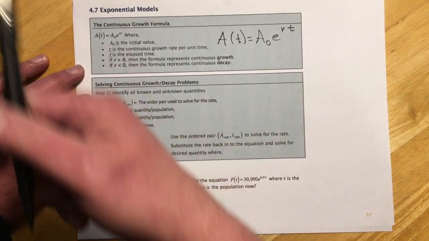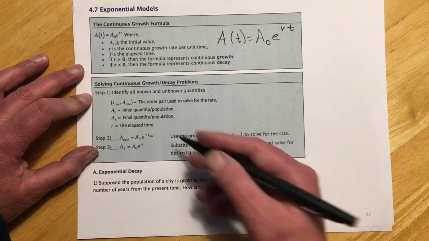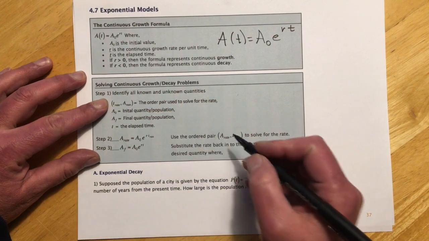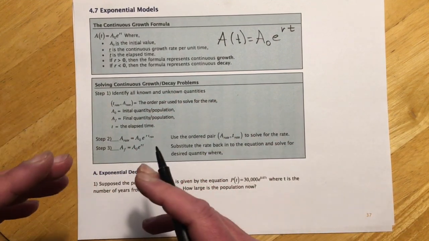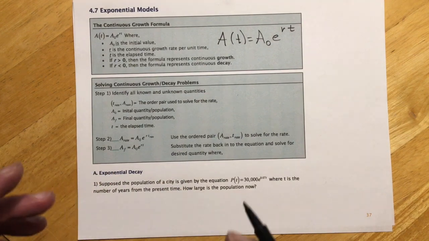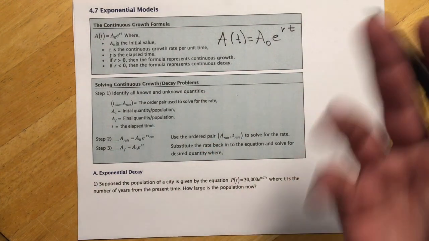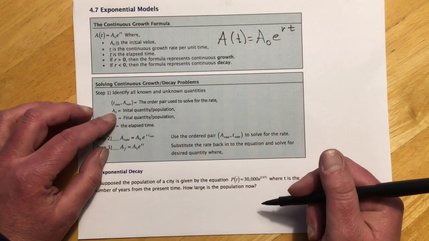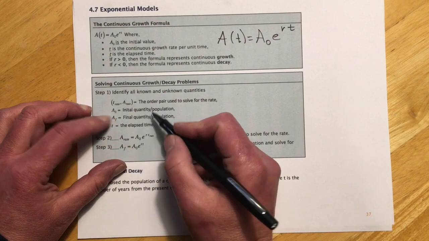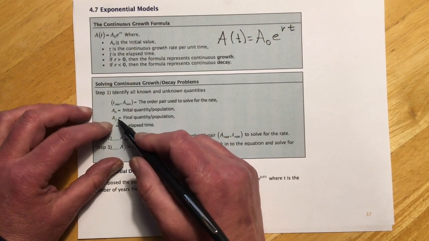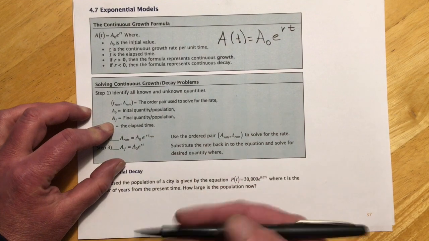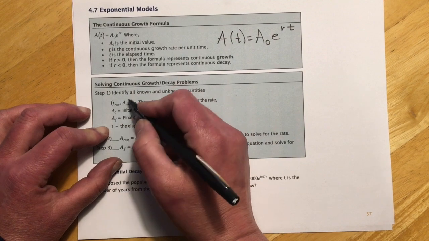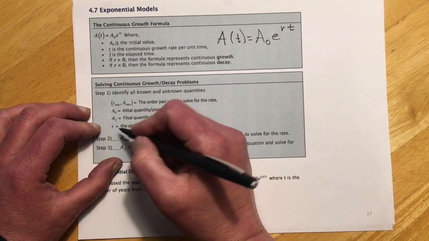And so I have the notes set up with these 5 things, that we're going to have a t for the rate and an a for the rate. So there's going to be some ordered pair in the directions that gives us information about at this time there's this much, and we're going to use that to solve for the rate traditionally in these problems. A naught, again, that was our initial quantity, so we're going to identify that. A final is A of t, so it's the amount after the time has elapsed, and t is the time elapsed.